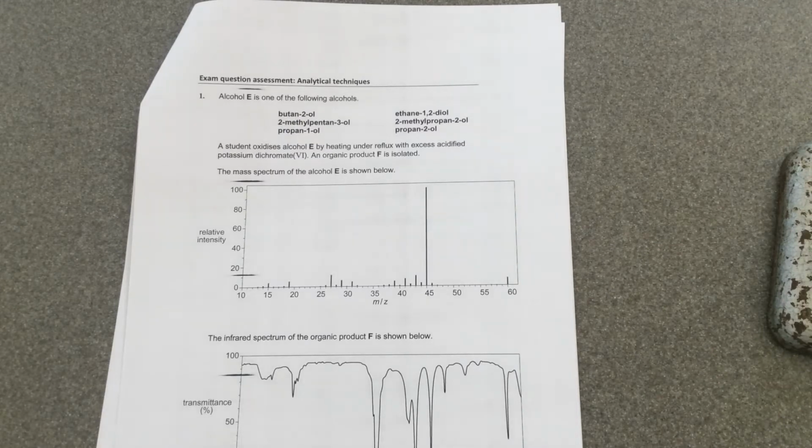Hopefully by now you've had an opportunity to attempt the first exam question on analytical techniques. I'm going to work through this exam question just so you can compare your response to what I would have done had I been in an exam situation.